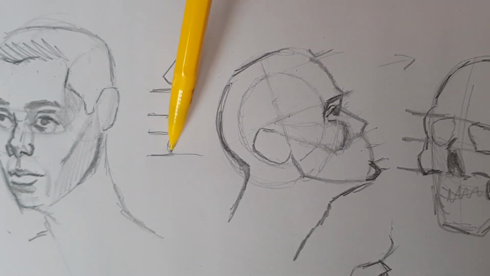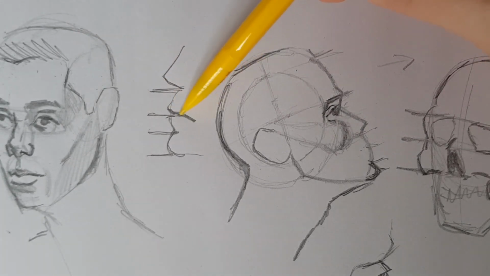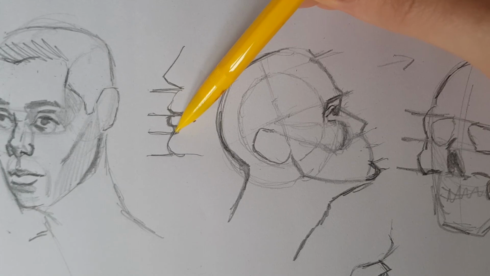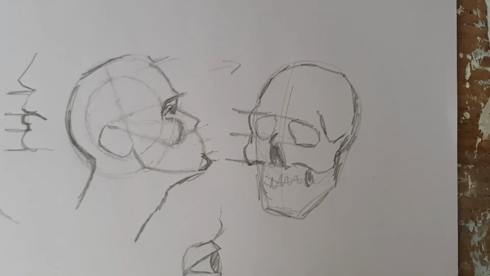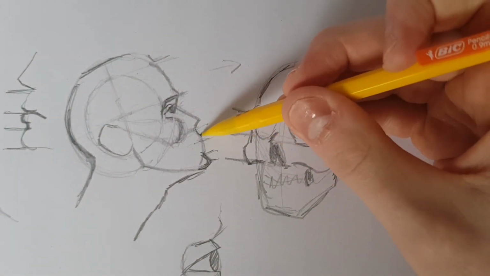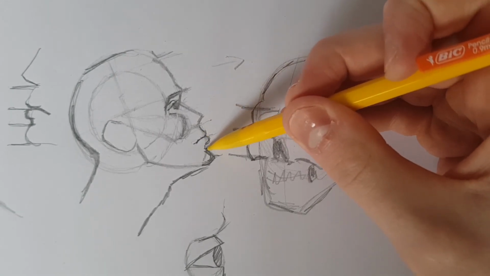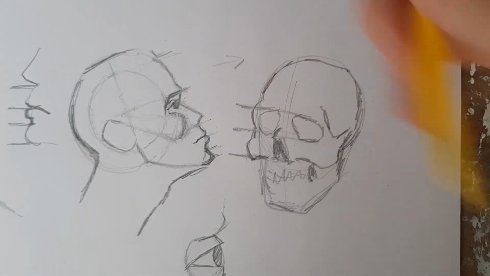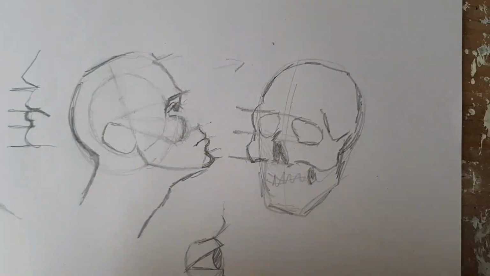So this little indent bit is usually the bottom third there, and then you've got your mouth, like that. So this line's where the lips separate, and I'm gonna have to make the nose look more realistic.